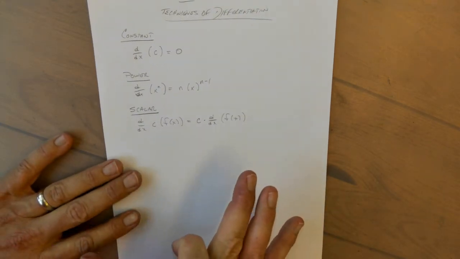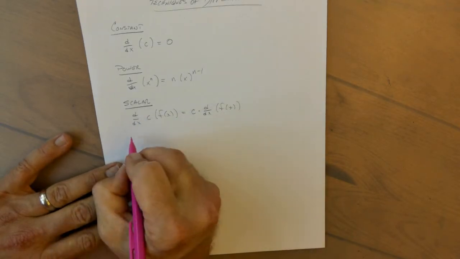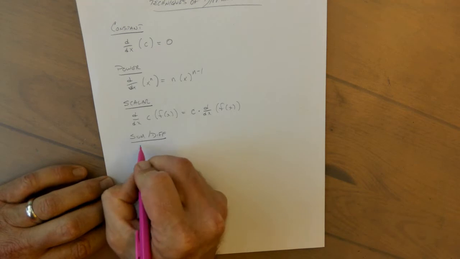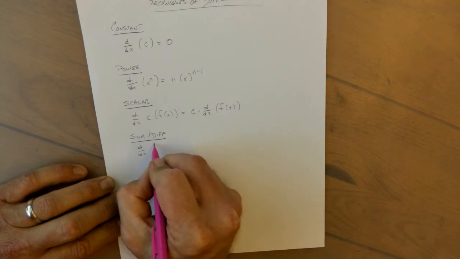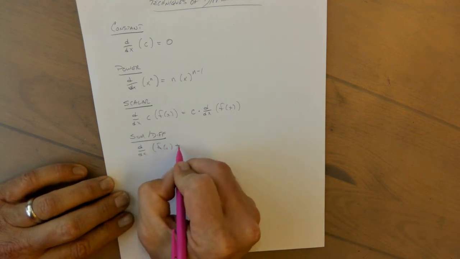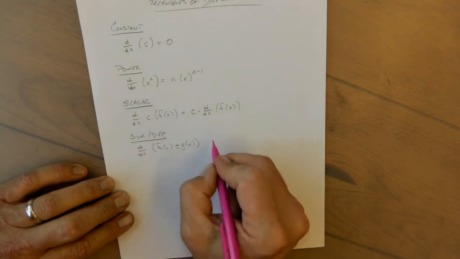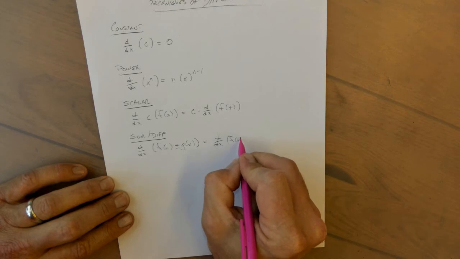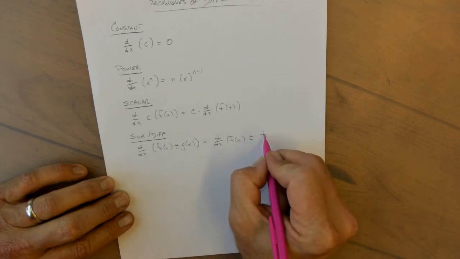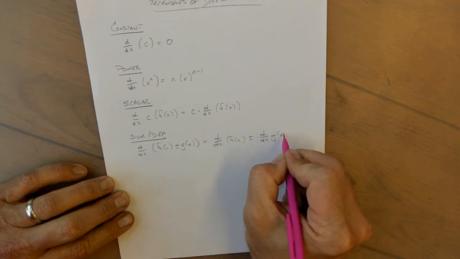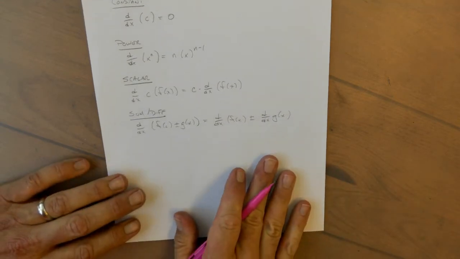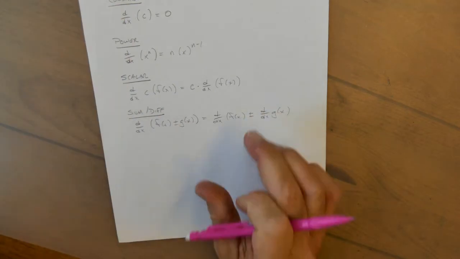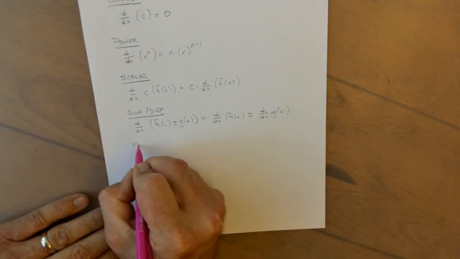Moving on, we have the sum difference rule. That rule says that the derivative of the sum or difference of two or more functions is equal to the sum or difference of the derivative of each. The next two, the product and quotient, are a little trickier.